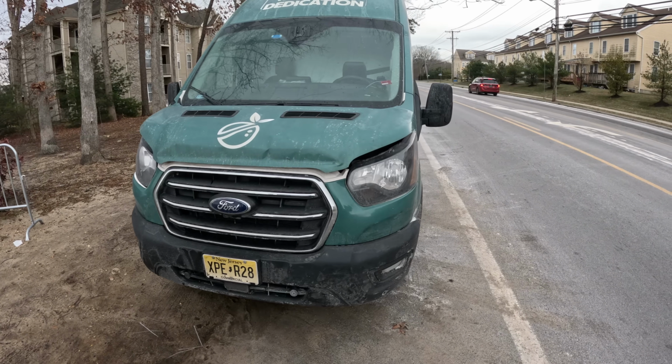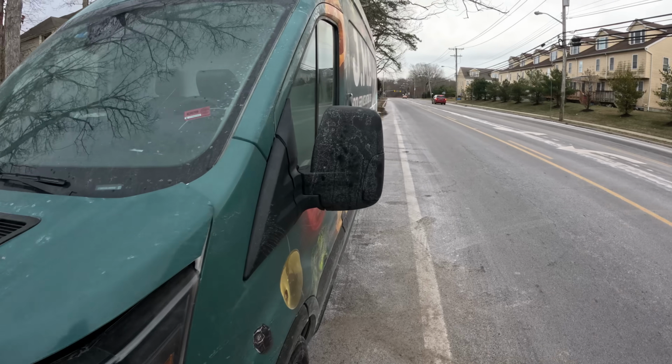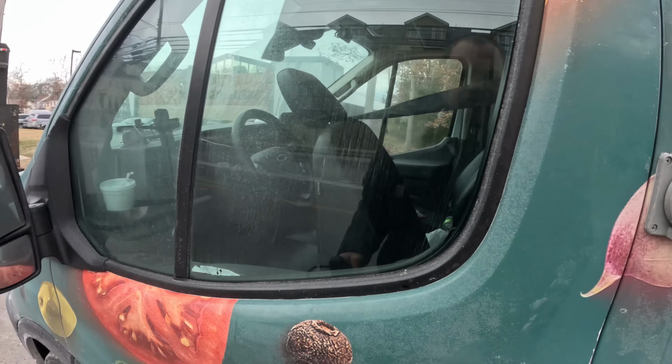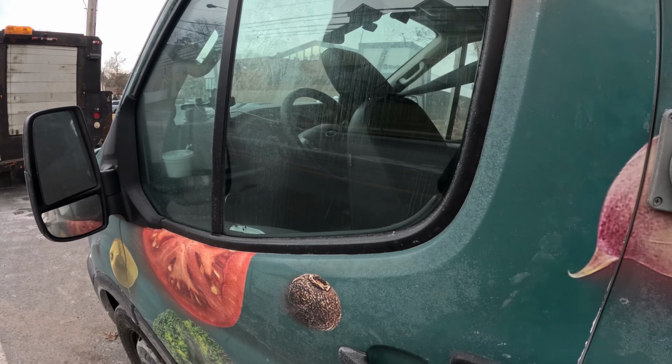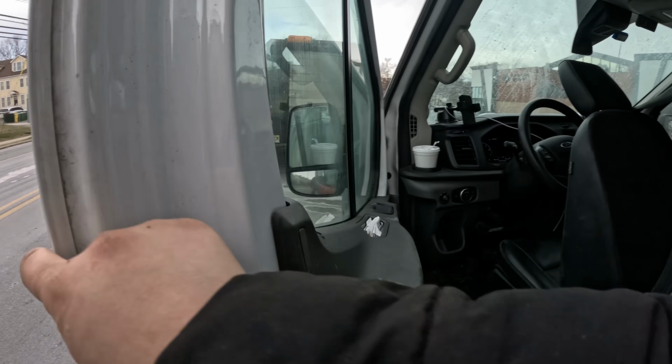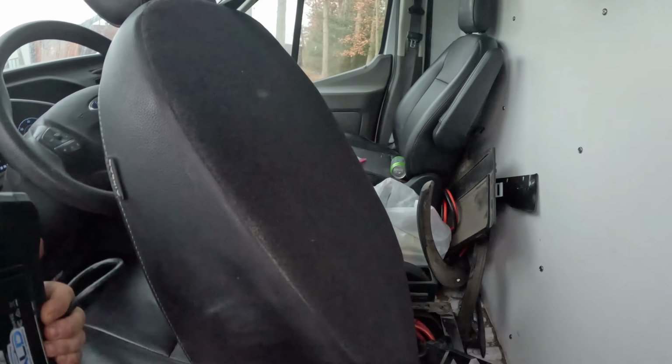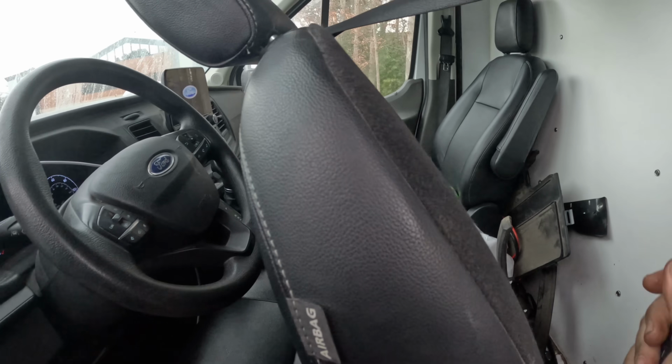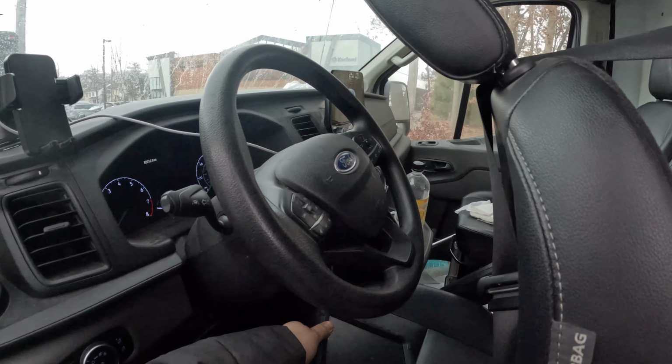All right, I got here a 2020 Ford Transit. Customer complaint is it's a no crank. They took the seat off because he was checking the fuses down here. So I can't get in it, and I'm on the side of the road, so it's a little scary.